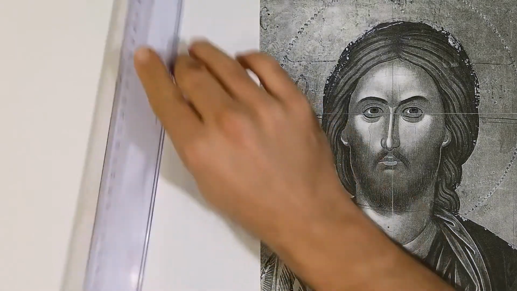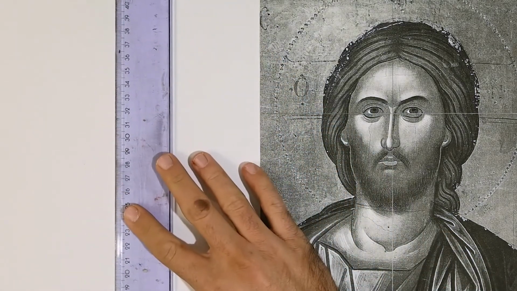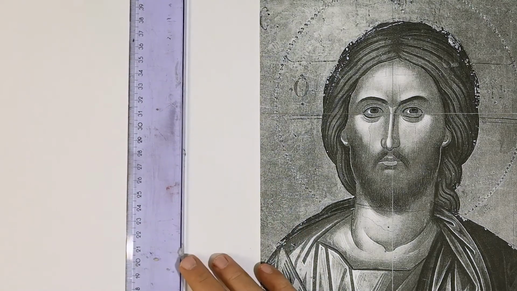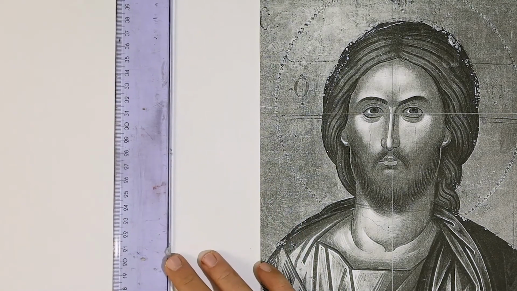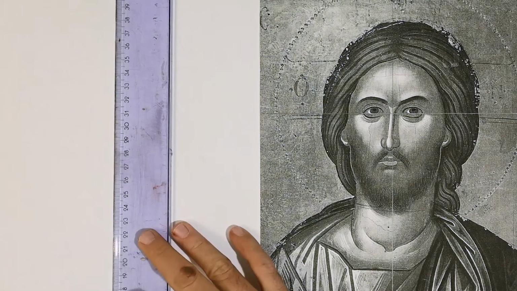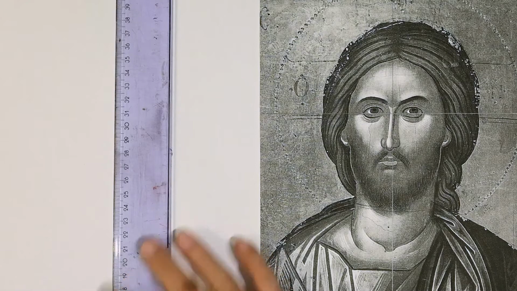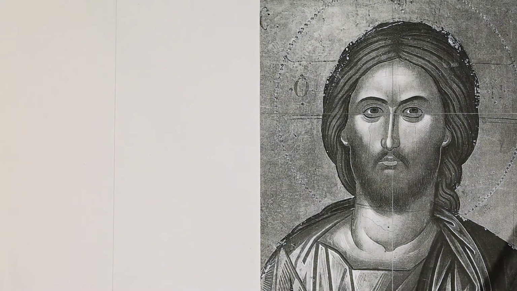It's a great icon of the Cretan tradition, and as you see, I've already printed my reference image, the face of Christ. What I'm doing is I will draw some lines on the face, and I want you to understand some concepts. The first is the perpendicular lines, the horizontal and vertical lines.